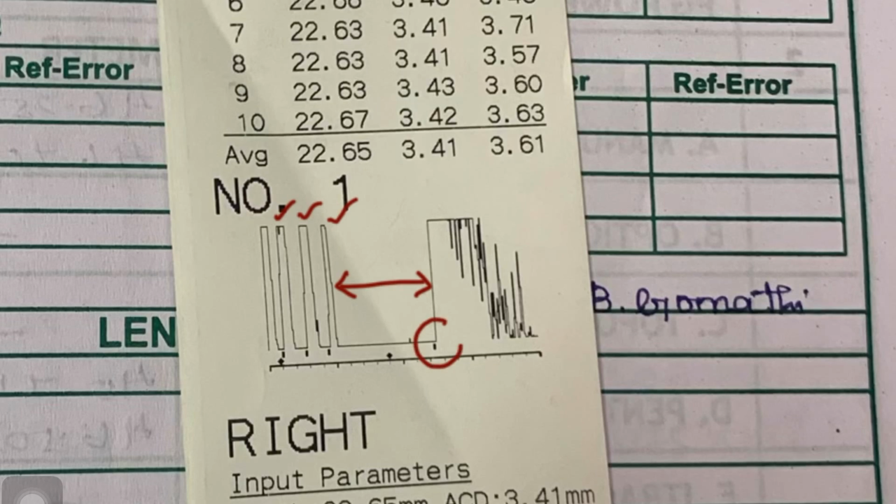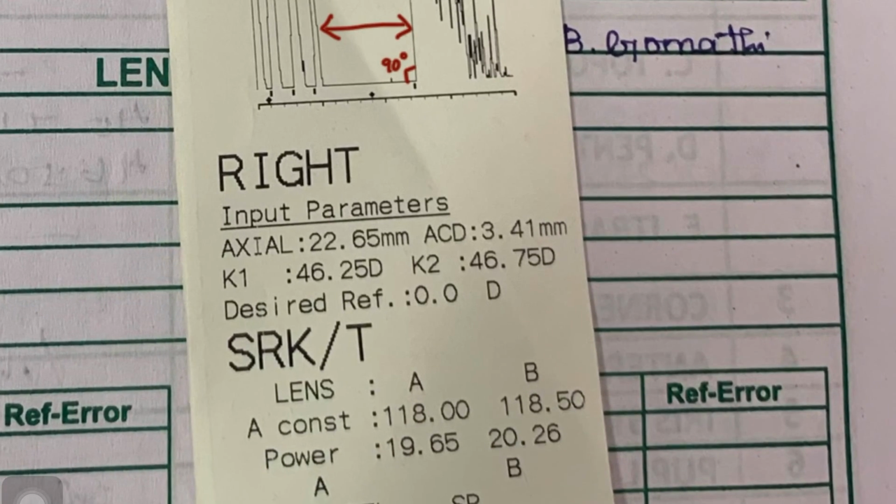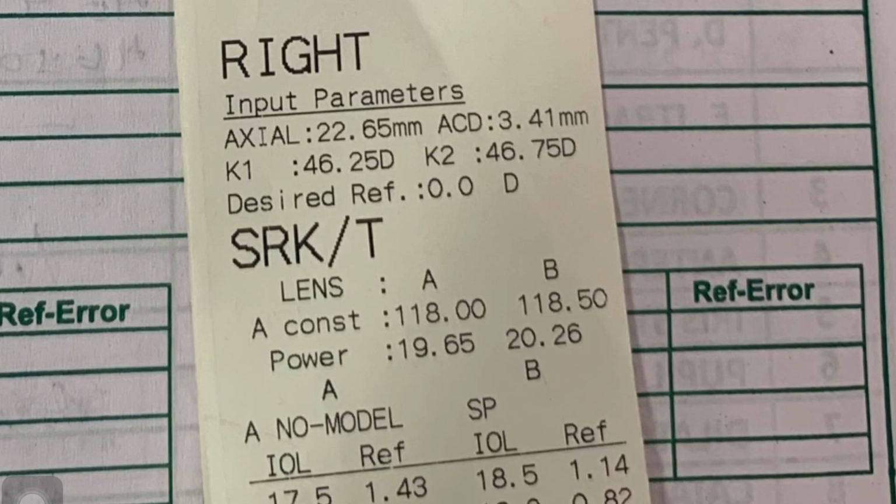Takeoff angle of retinal spike must be 90 degrees with the baseline. The retinal and the scleral echoes should also be seen. And for IOL power calculation, the input parameters should be verified along with the IOL formula, following which the A constant should also be verified.